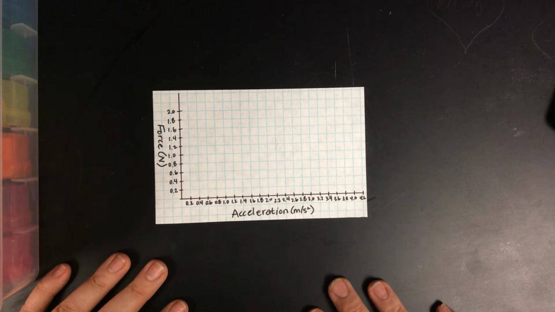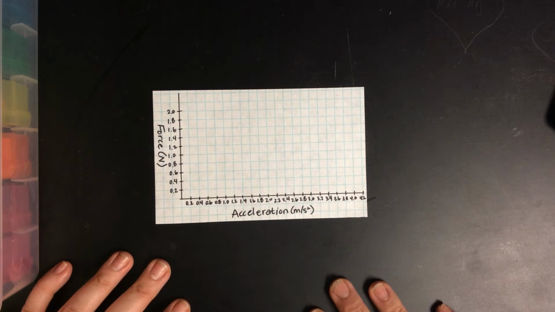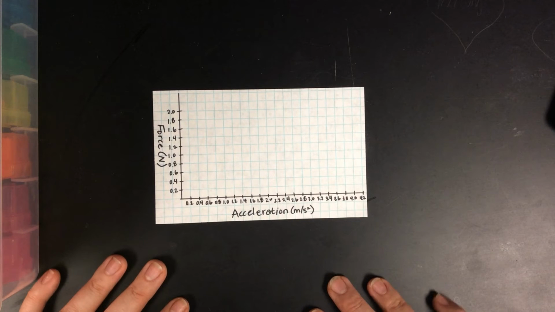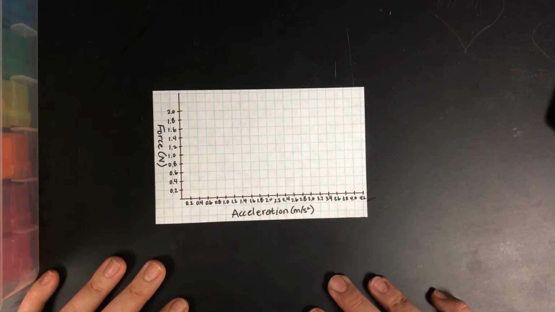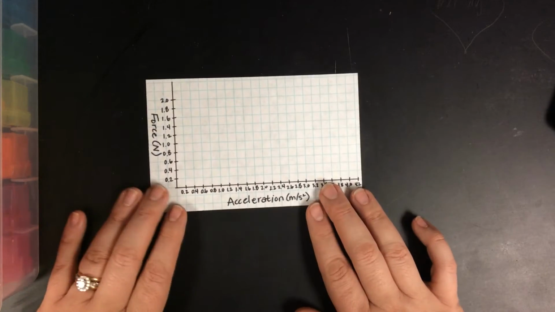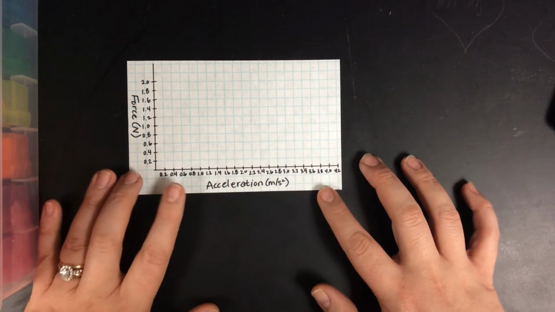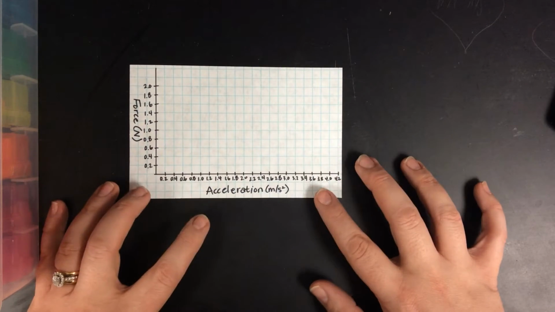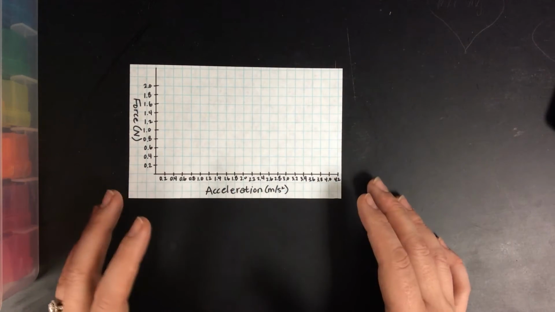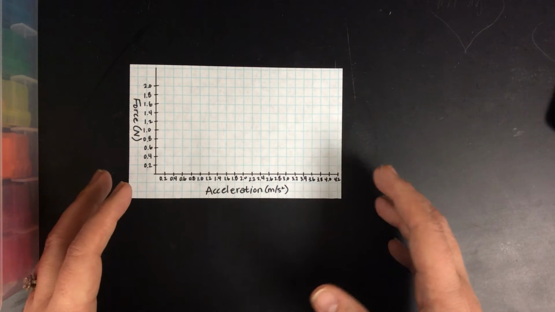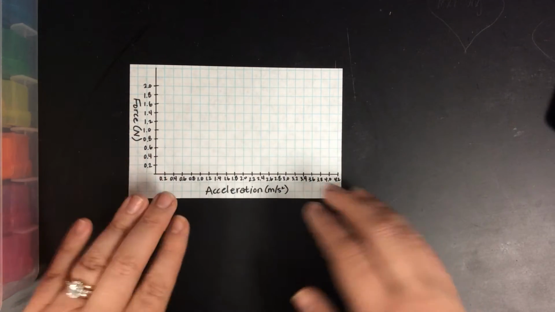All right, this video is going to walk you through graphing for Carts and Masses Part 2, and we're also going to find the slope of our line. So you might notice that I've already got my axes set, and that's because we're going to pre-scale this one. You don't have to make it fit your data because everybody's data should fit within a particular range.